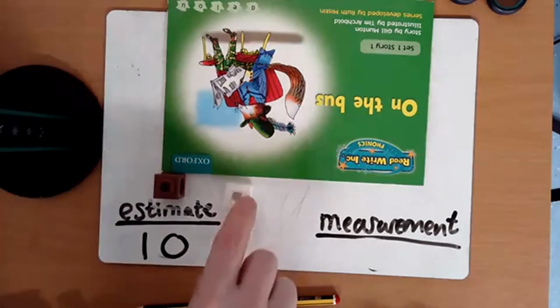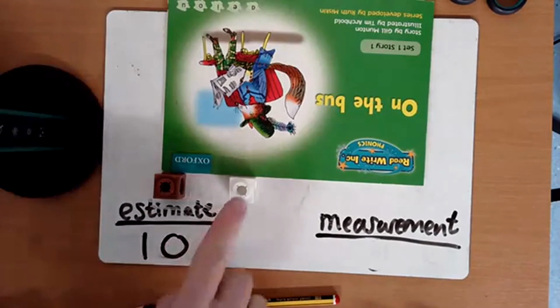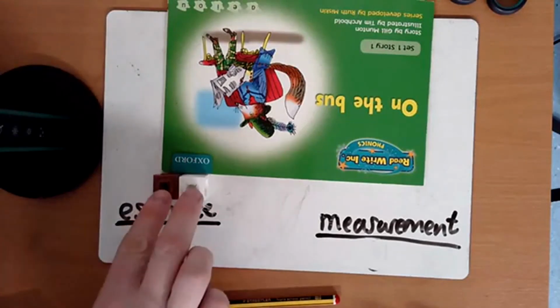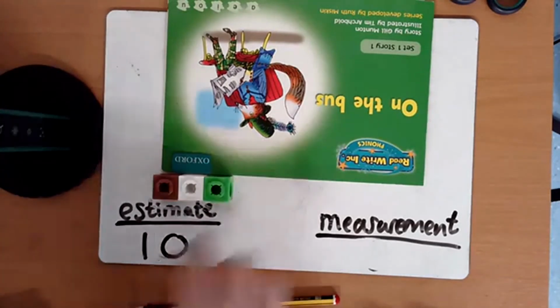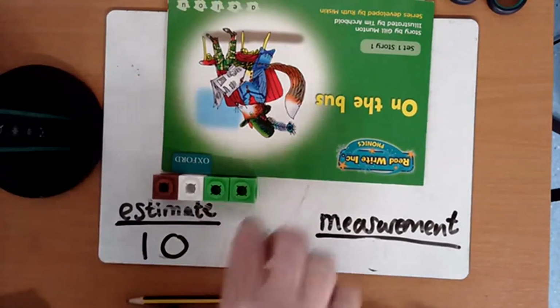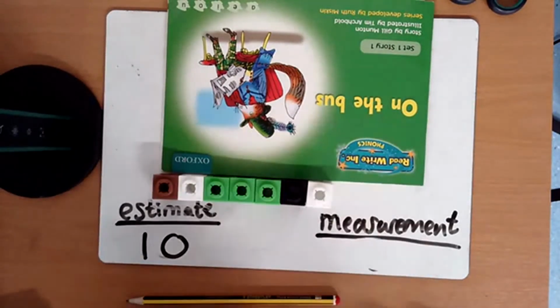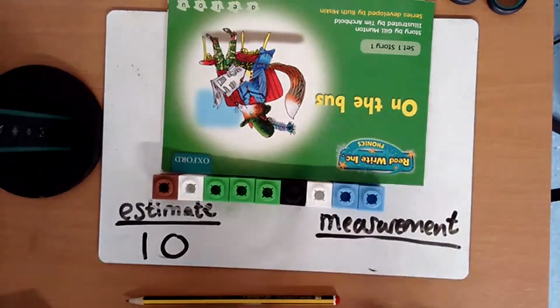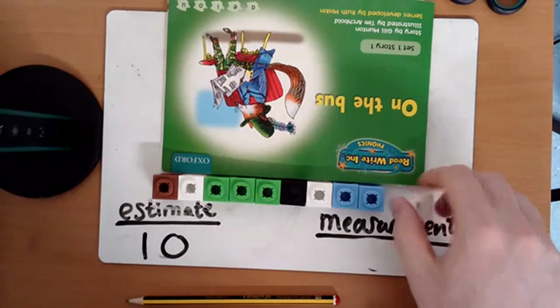1. So can I put my next one like that? No, I've got to put it next to the cube before it. 2, 3, 4, 5, 6, 7, 8, 9, 10.